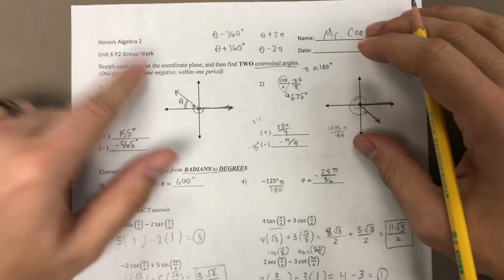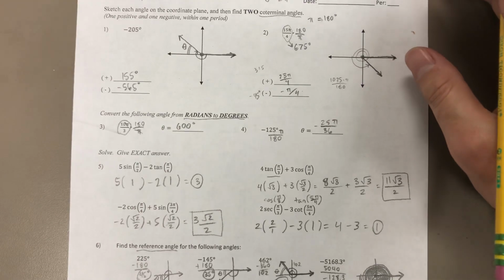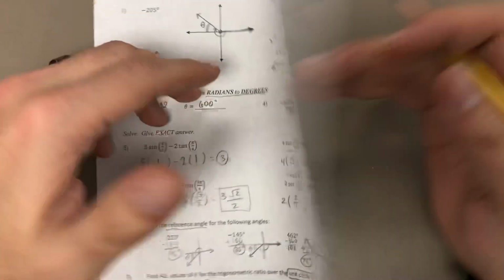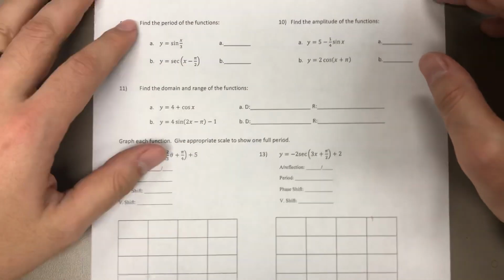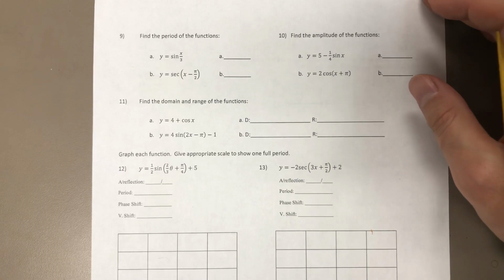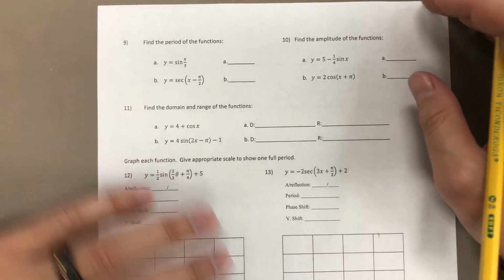Unit 6, Part 2 group work. So we just got through the first page, where we went over a lot of definitions and little equations and things like that, and the unit circle. On the second page, we're going to focus mostly on graphing and the different parts of the transformations that take place from your typical trigonometric function.